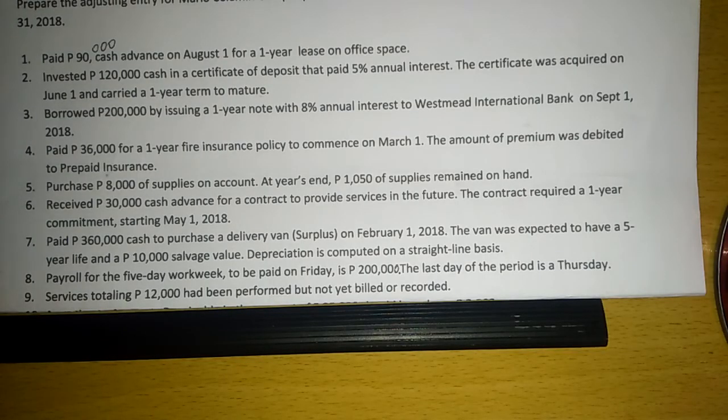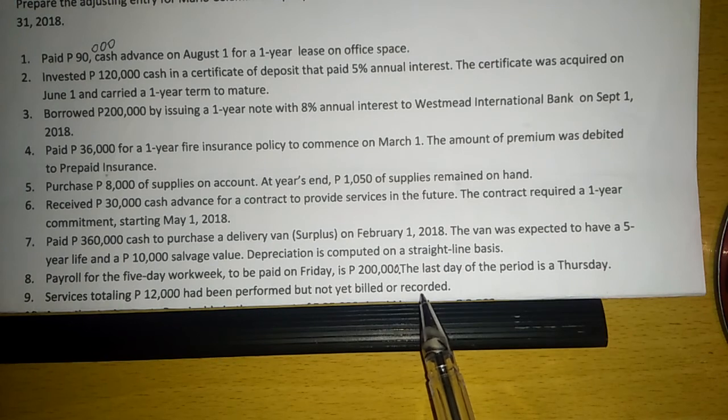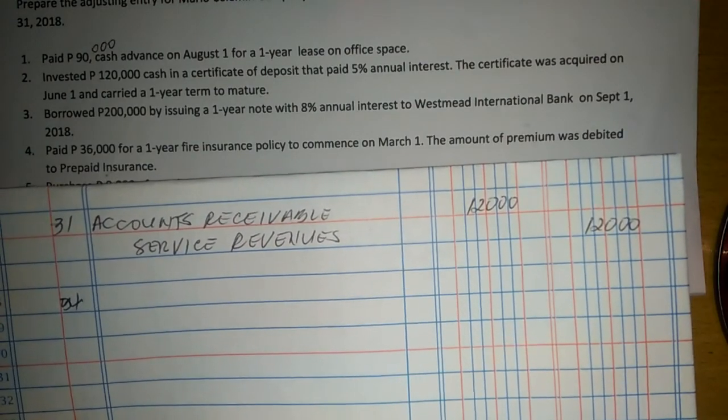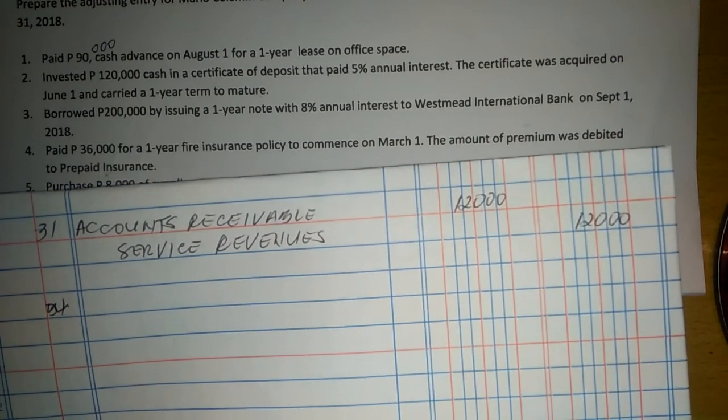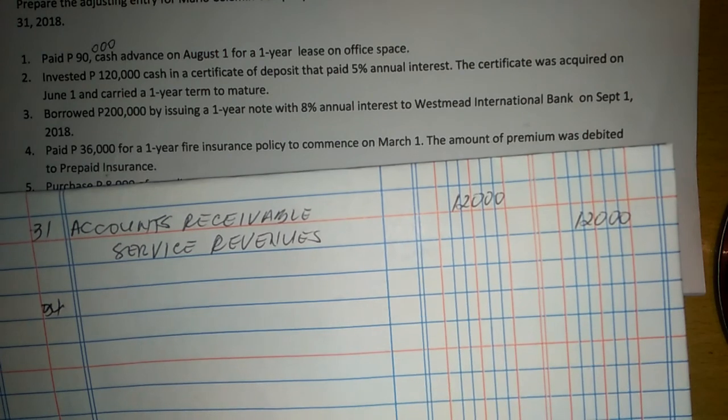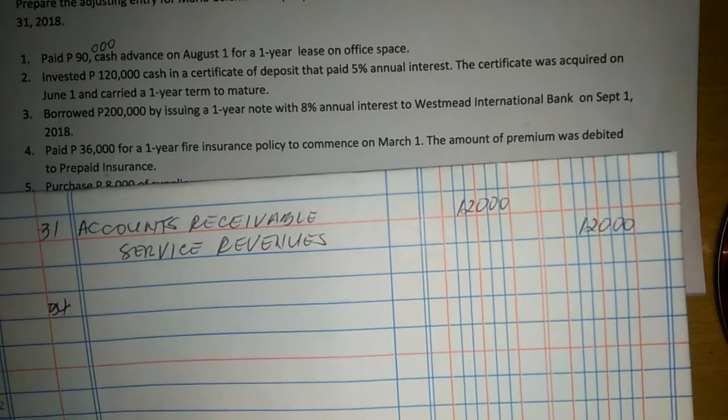The last transaction, number 9. Services totaling 12,000 had been performed but not yet billed or recorded. So, i-record lang to. Parang normal recording lang. So, December 31 ang debit. Accounts receivable, 12,000, and credit service revenues, 12,000.